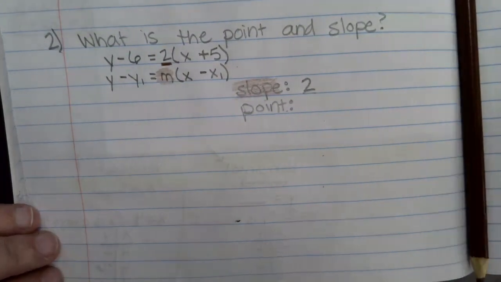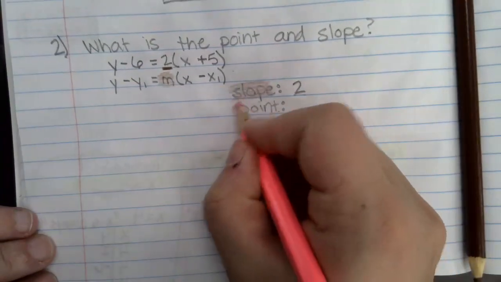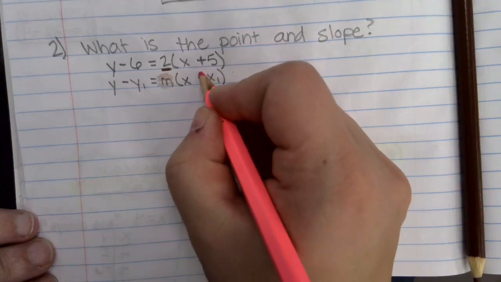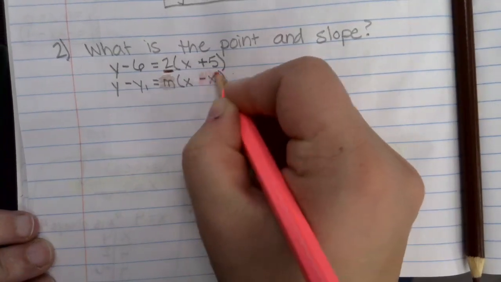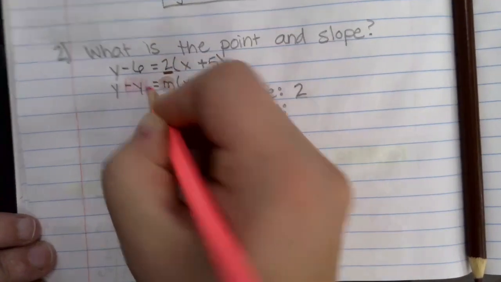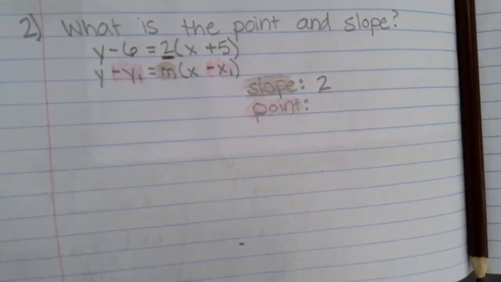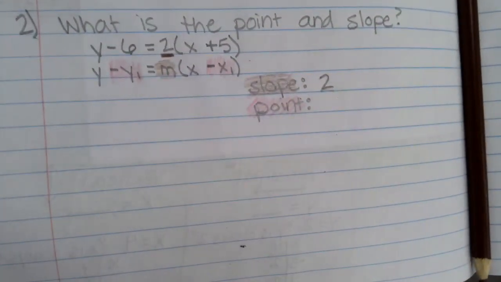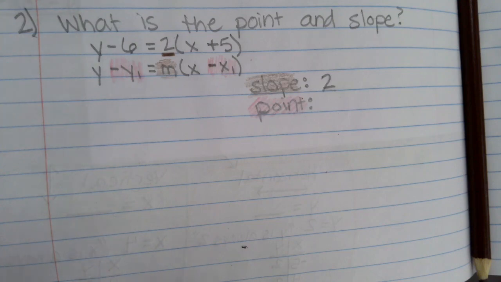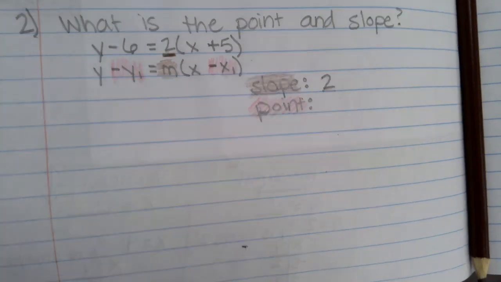Okay, now for our point we have to look at our x1 and our y1. Now this can be a little tricky because it's a little bit like fiction and nonfiction. Nonfiction sounds like it means it's not real, but nonfiction actually means it's not fake, so it is real. It's almost like a backwards way of saying it.